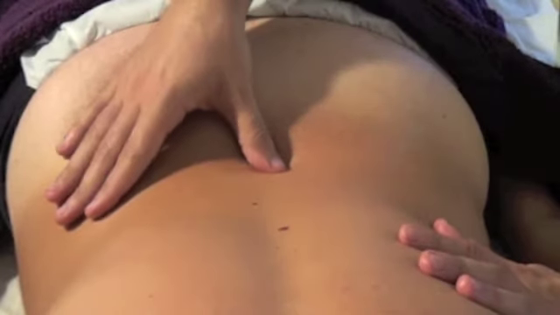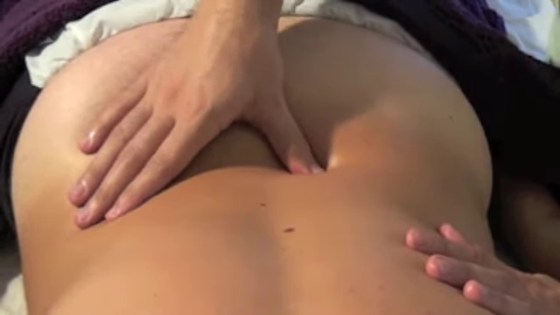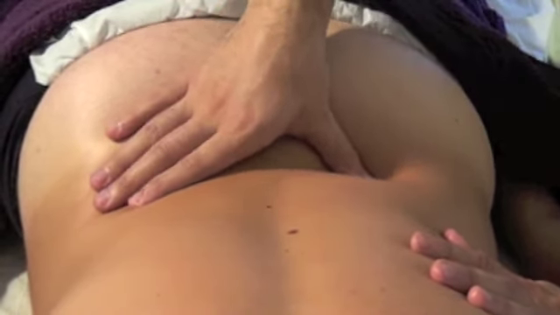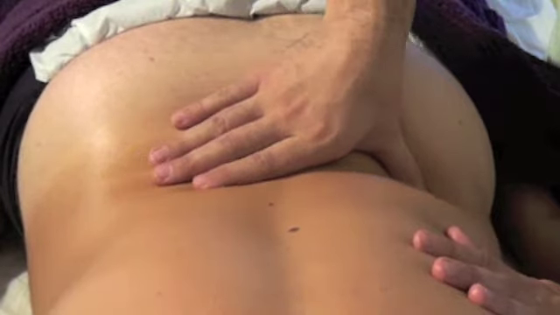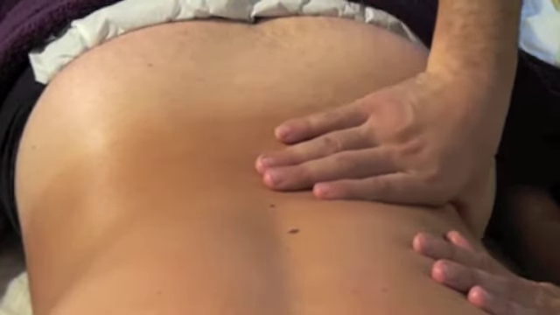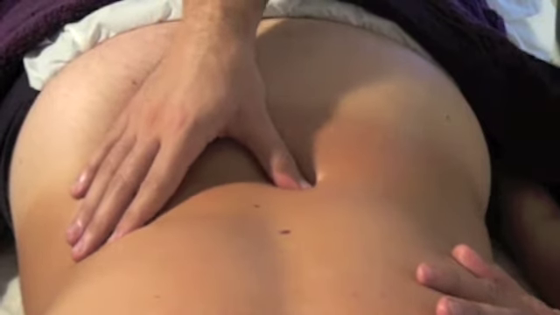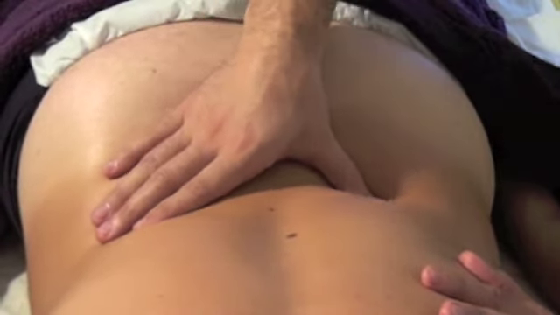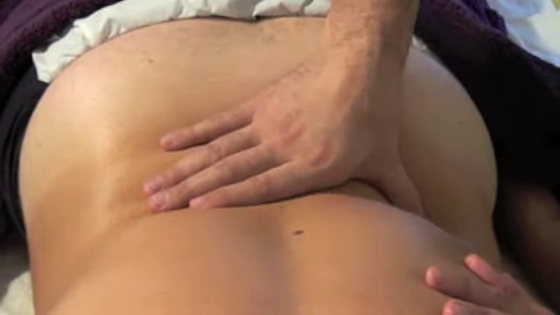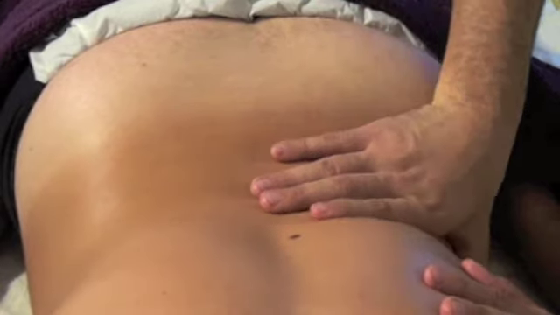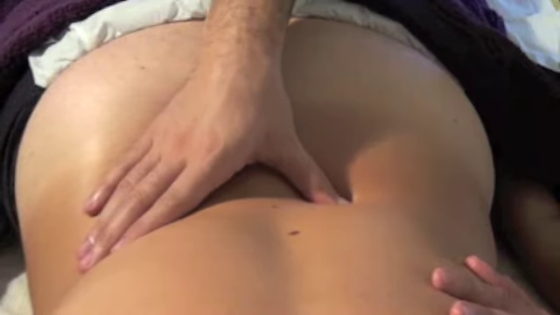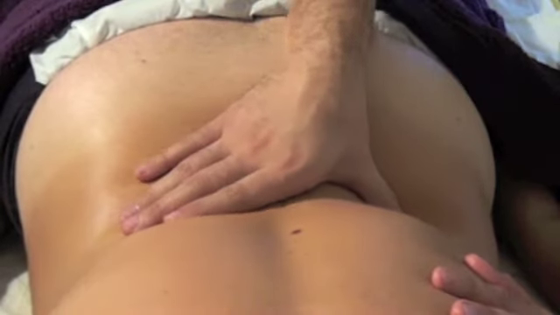So how many times do you have to do this? Well, about 100 times. Oh, no, I'm just joking. There isn't an exact number of times that you need to do this, you be the judge of it. When you feel that the area is looser and that there is no more tension, then you can stop. So start from the bottom, start from the gluteal region, and then move up 1 or 2 centimeters at a time and repeat this movement.